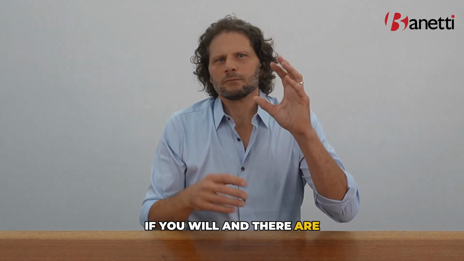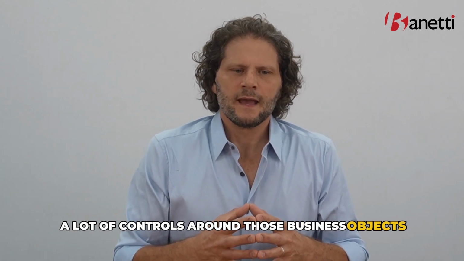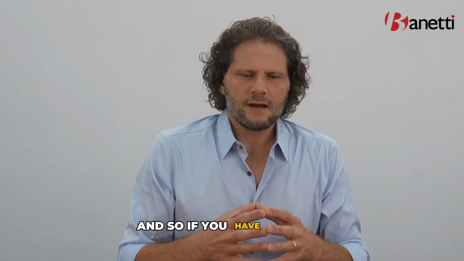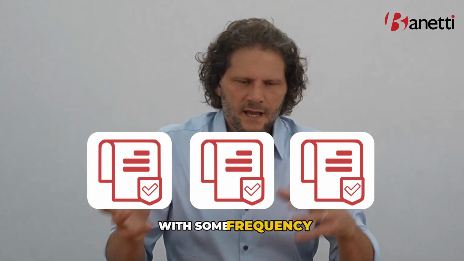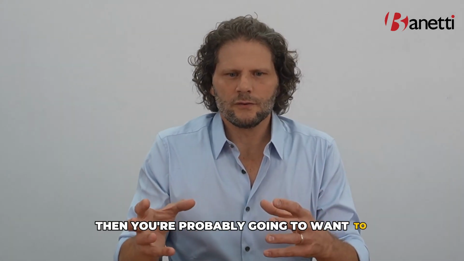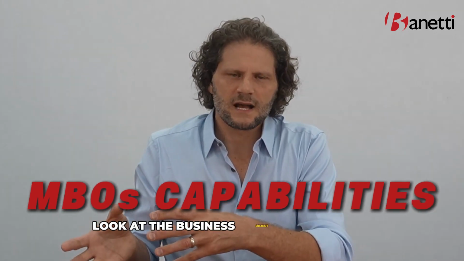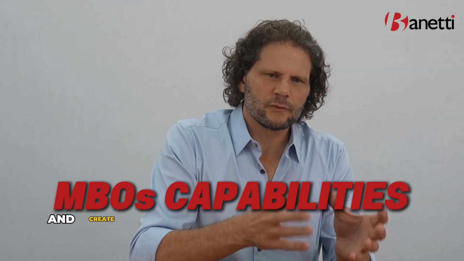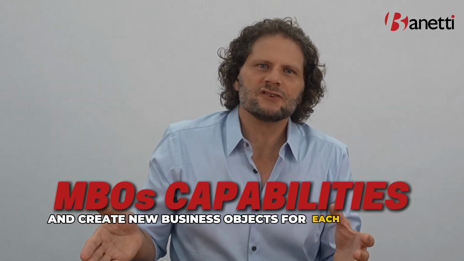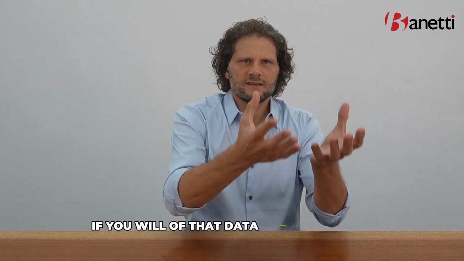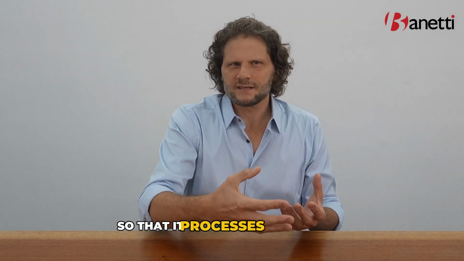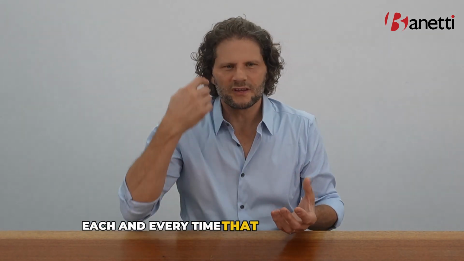And there are, let's just say, a lot of controls around those business objects. And so if you have multiple different types of data that you want to bring in with some frequency, then you're probably going to want to look at the business object capabilities and create new business objects for each new data set. So it understands the conditions and the rules, if you will, of that data that's coming in so that it processes it correctly each and every time that you're doing that.